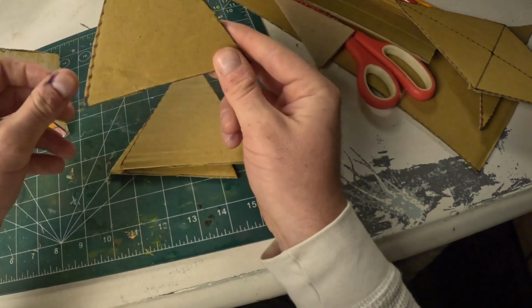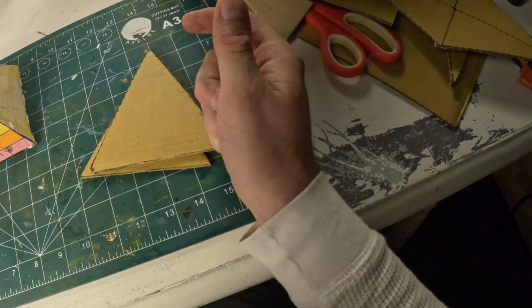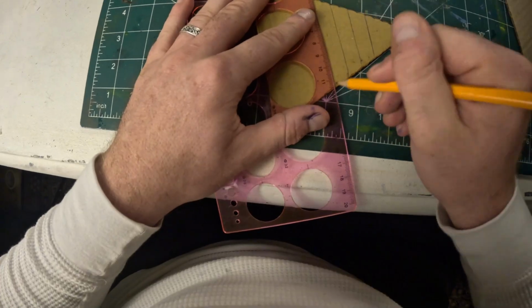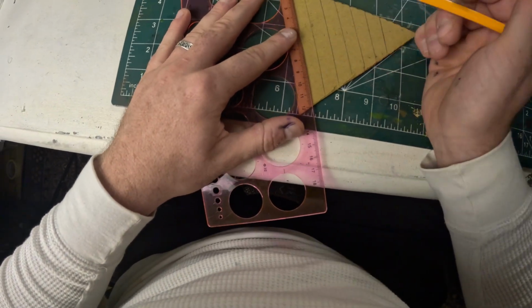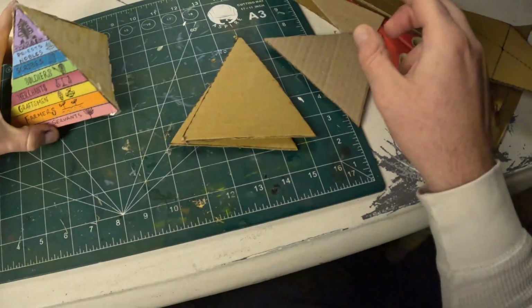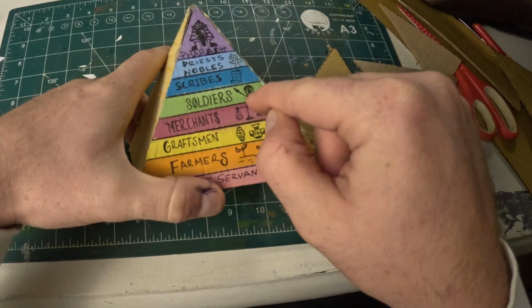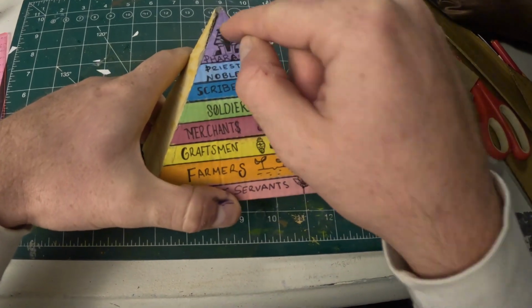Now that we have our triangles, I want you to take one and only one of them, and we're going to divide those up into 8 equal sections. 1, 2, 3, 4, 5, 6, 7, 8.